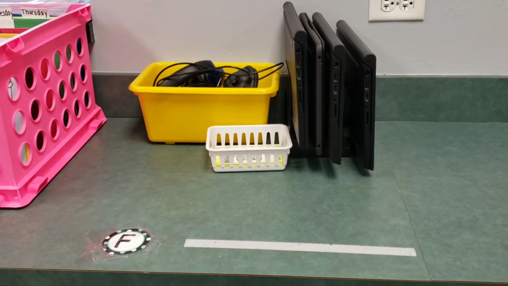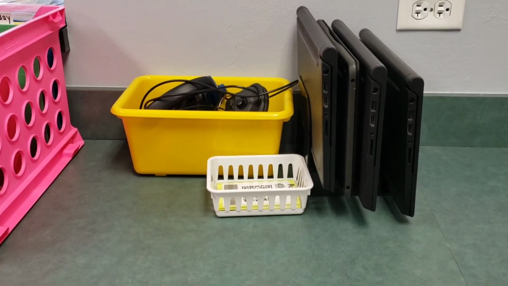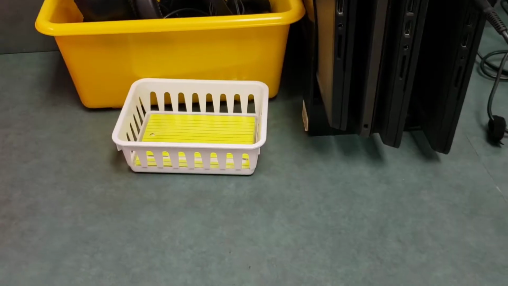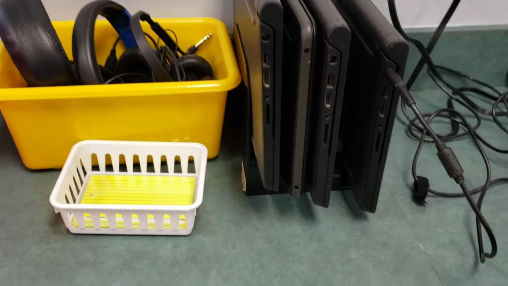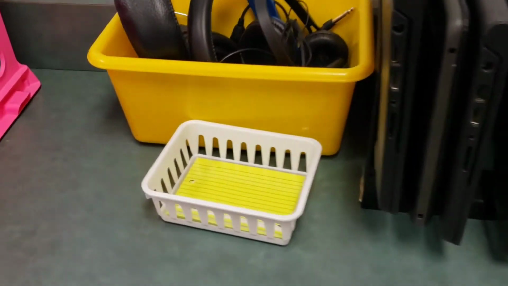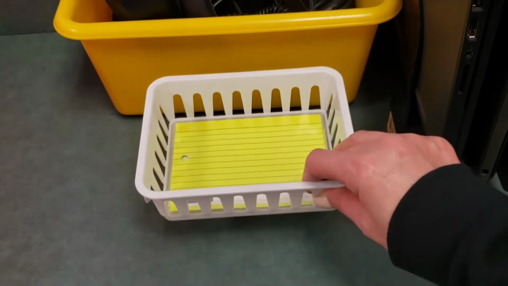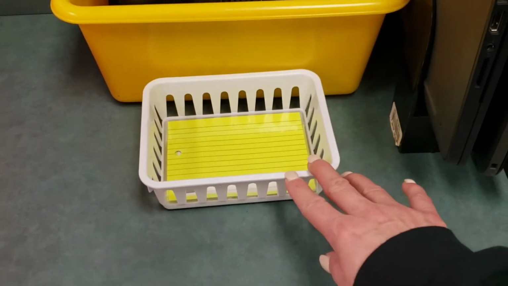So then their last station will be the computer station, and this is where everything is housed at. I really like this setup. It's really useful for the kids to be able to get everything themselves. And here is where we keep their QR codes. That's how they log on into our computers at school.